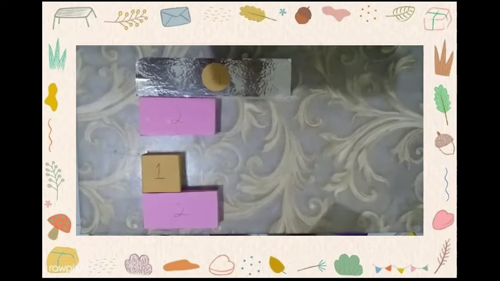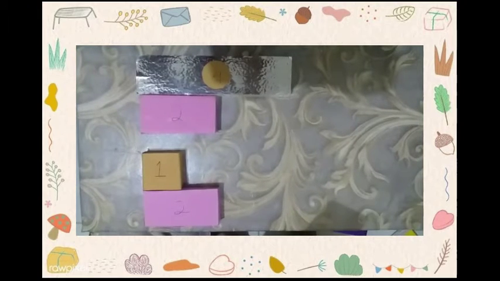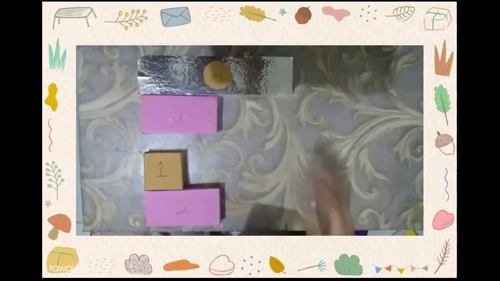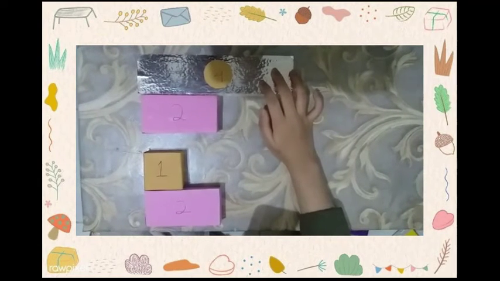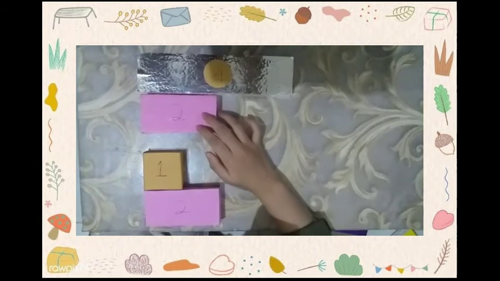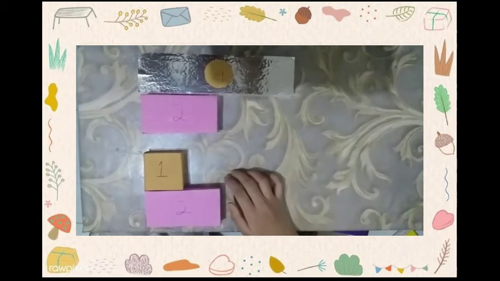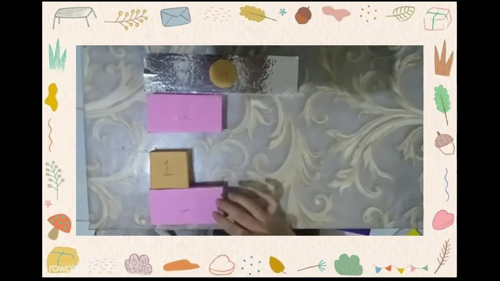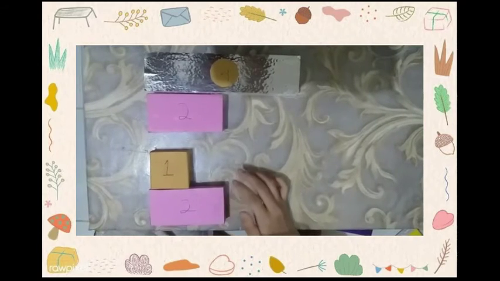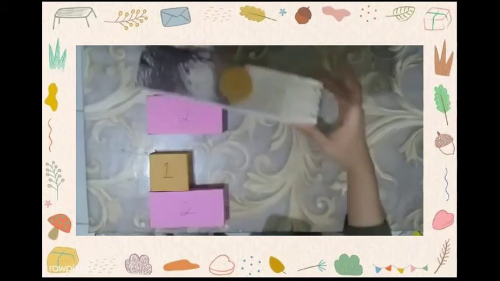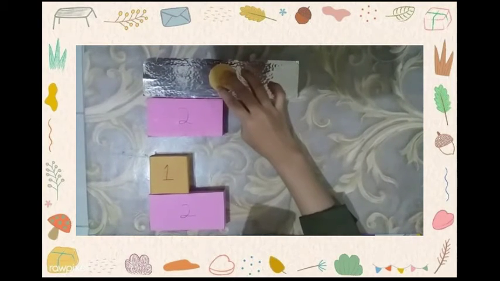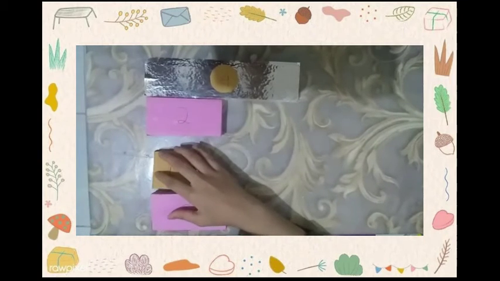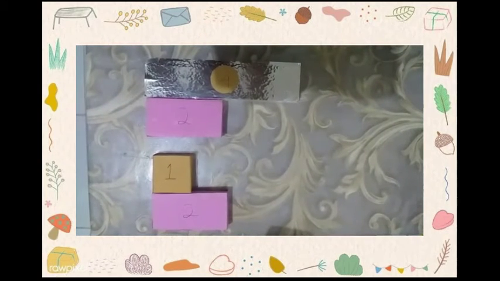Example 1. 4 over 2 minus 1 over 2. Put the rods for the 4 over 2 fraction, where the silver rod is placed on top of the pink rod. And for the 1 over 2 fraction, we put the rod where the brown rod is placed on top of the pink rod. This means that the silver rod has a value of 4 over 2 to the pink rod, and the brown rod has a value of 1 over 2 to the pink rod.